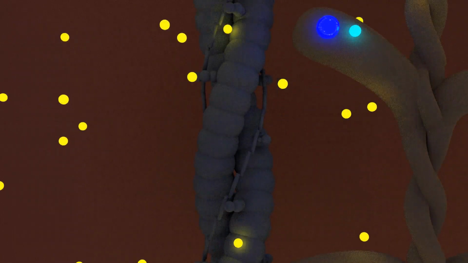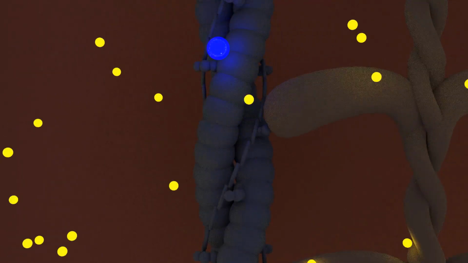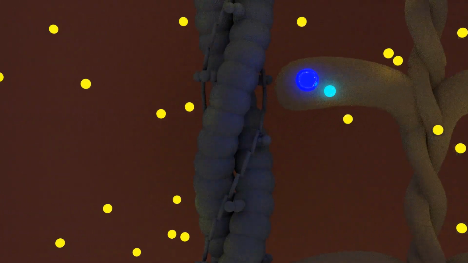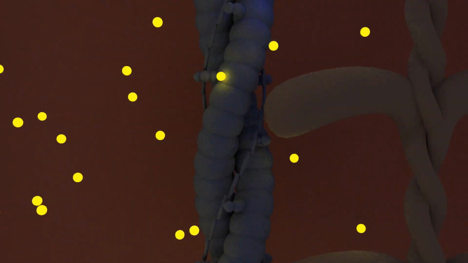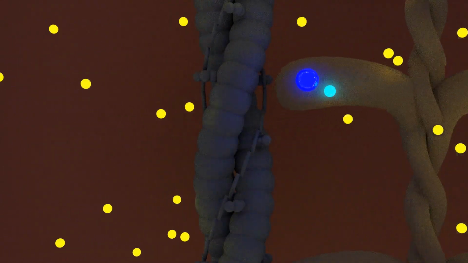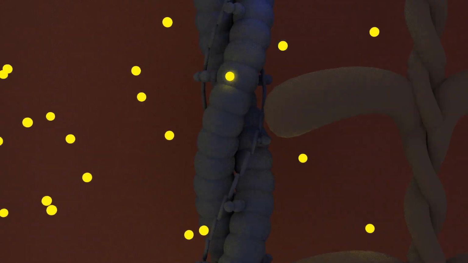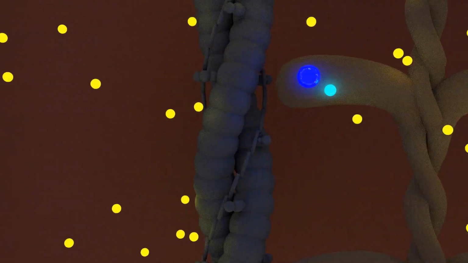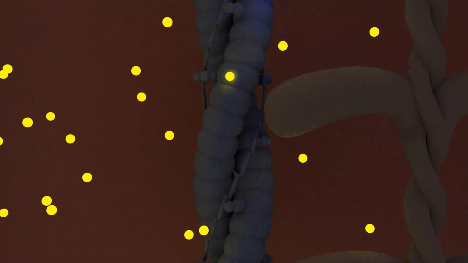When the ADP detaches from the myosin head, it causes the myosin to snap its head back to its starting position, in the process grabbing onto the actin filament and pulling itself forward. In this way, a muscle cell contracts and allows the body to interact with its physical environment.